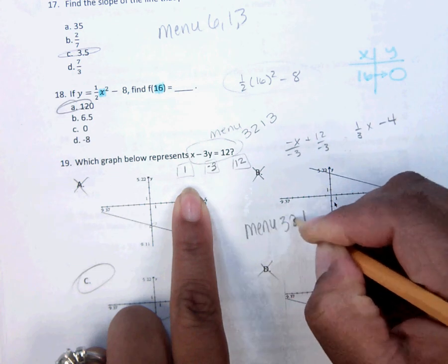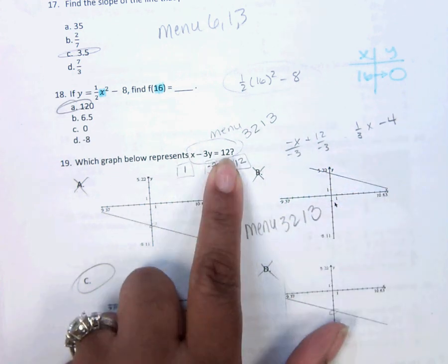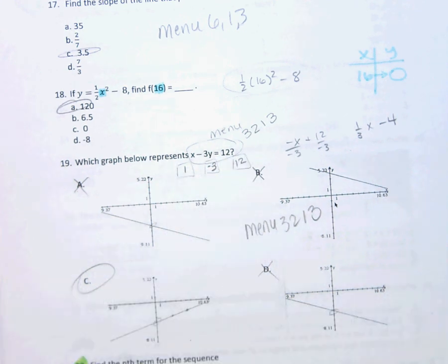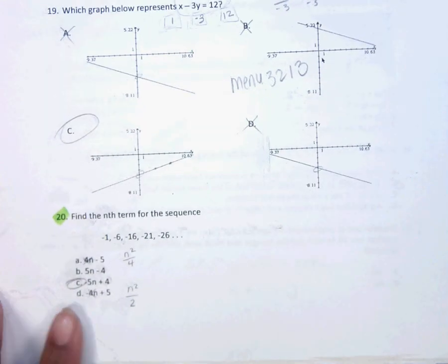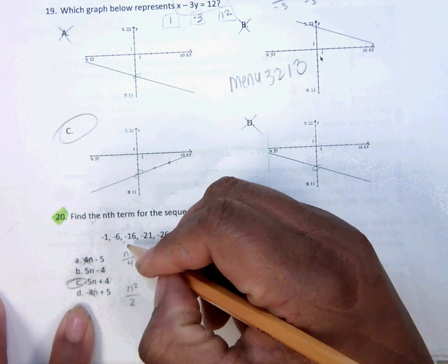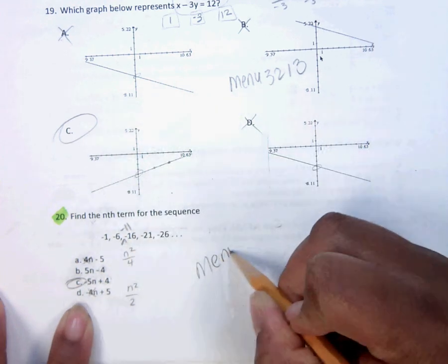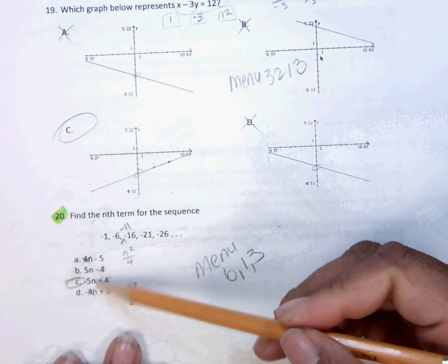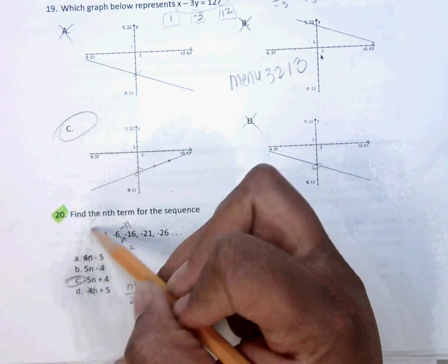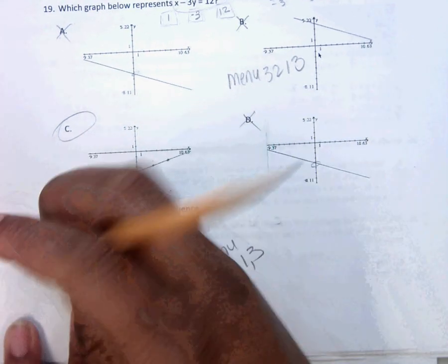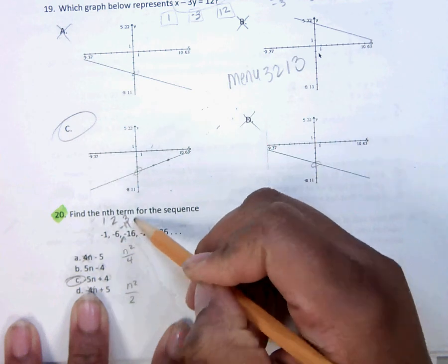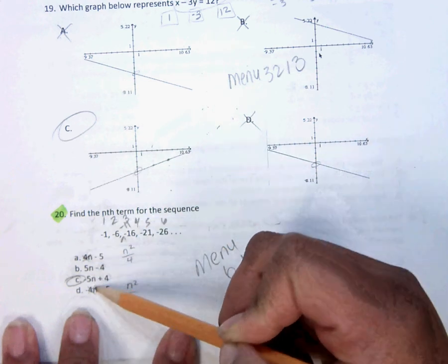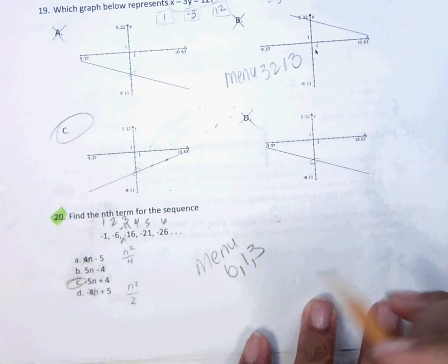Number 19, menu 3, 2, 1, 3 gives you this standard form, so you can plug in a 1, -3, and then 12, and look to see which one is right. Number 20, all of these are linear, so you can do menu 613. But like I told you on the other test, if your answer choices have squares in them, don't do that. Put your x values up here, 1, 2, 3, 4, 5, and 6, and plug each one of those numbers into the n spot to see if you get the sequence.